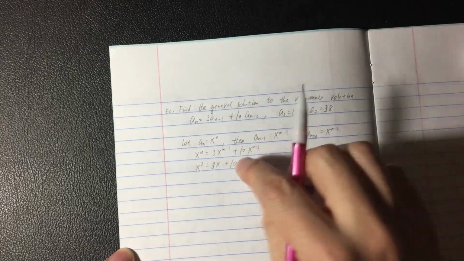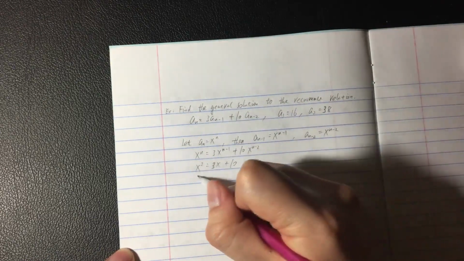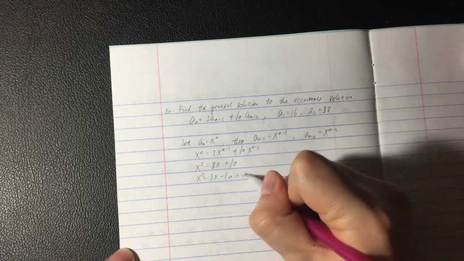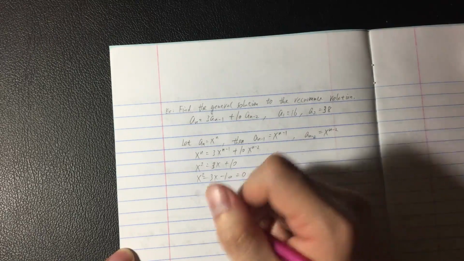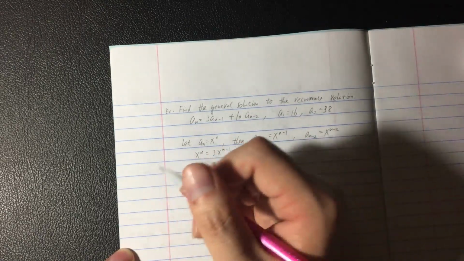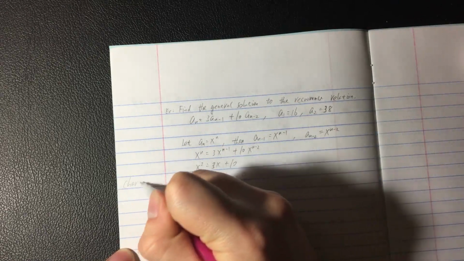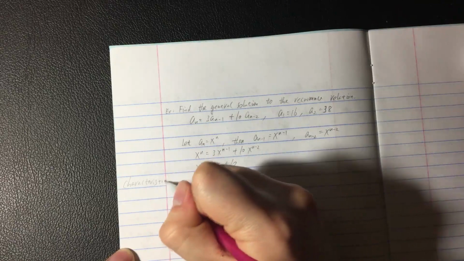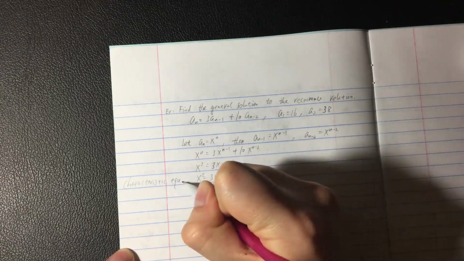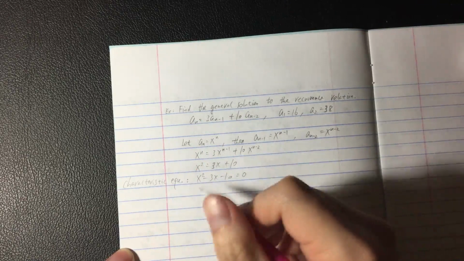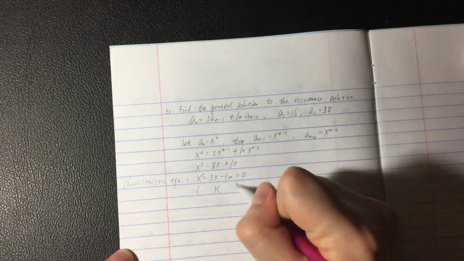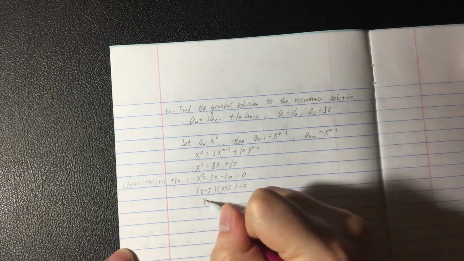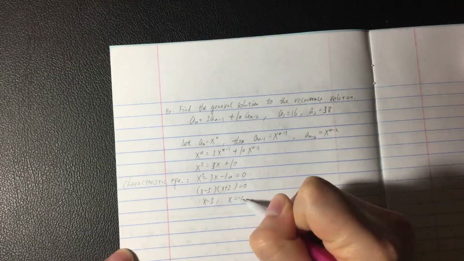Next, we solve this characteristic equation for x. If I solve the equation, I have x minus 5, x plus 2 equal to 0, x equal to 5, and x equal to negative 2.